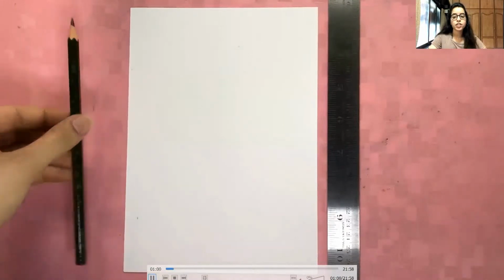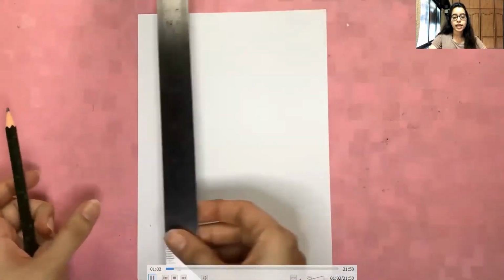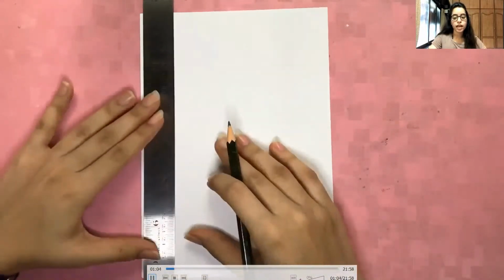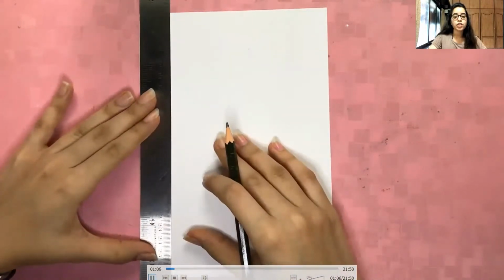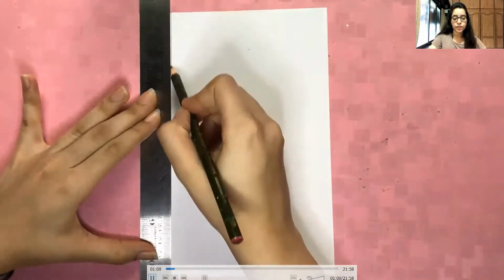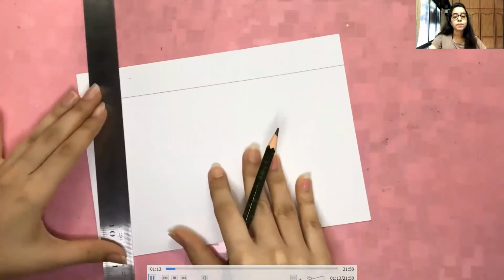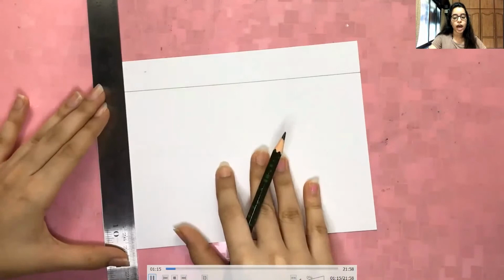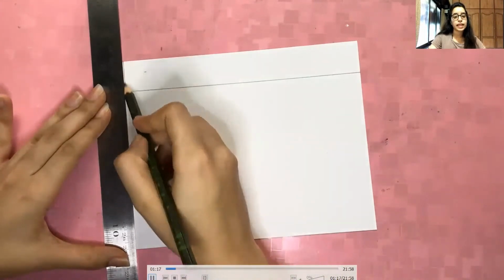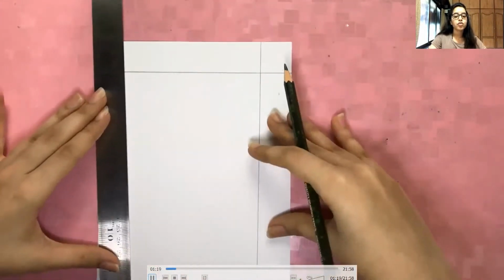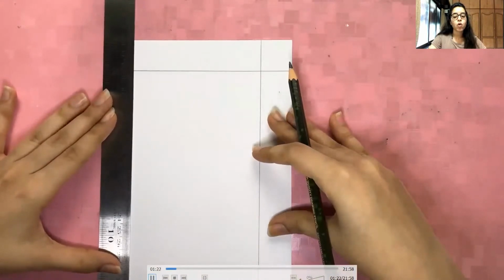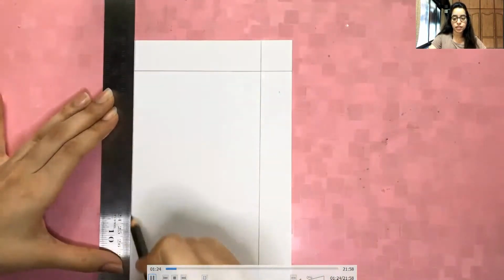Okay. So first, I'm going to take the scale, the ruler, and the pencil. I'm going to draw these margins on 4 sides. Again, if you're not having a scale, you can just simply skip this process. But if you're having a ruler and a pencil or a scale and a pencil, make sure you're drawing these thick margins on all 4 sides of the sheet.